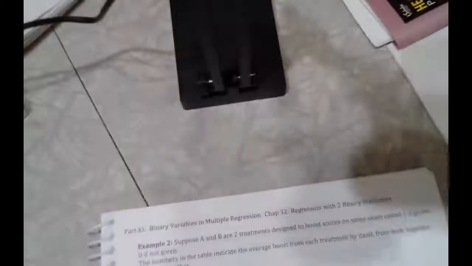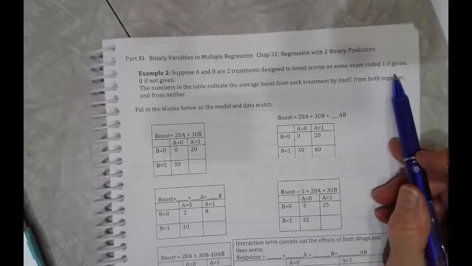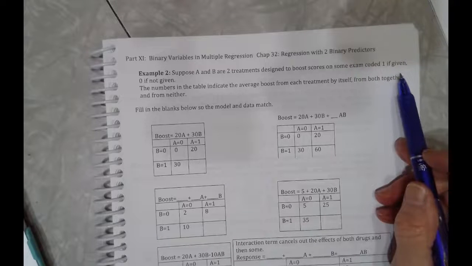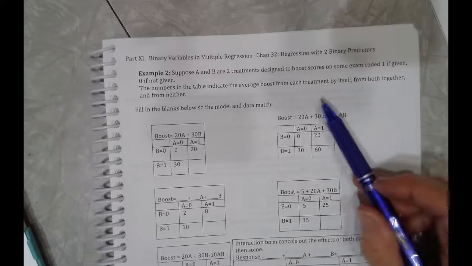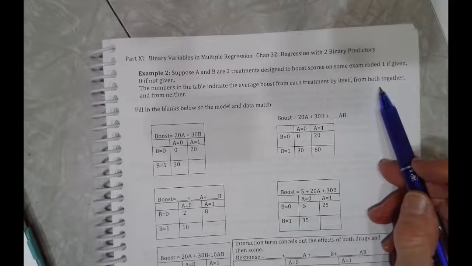Let's see what else there is here. Okay, so let's do some. This is going to be very similar to your homework. All right, so A and B are two treatments designed to boost scores on some exam. Coded 1 if given, 0 if not. The numbers in the table indicate the average boost for each treatment by itself, from both together, and from neither.